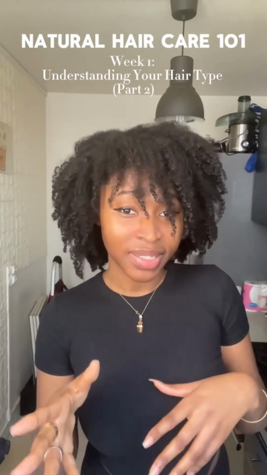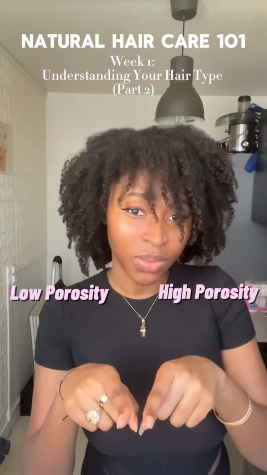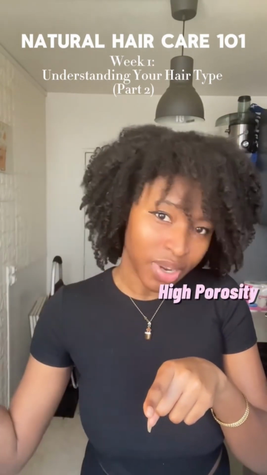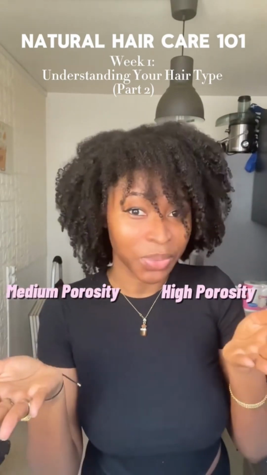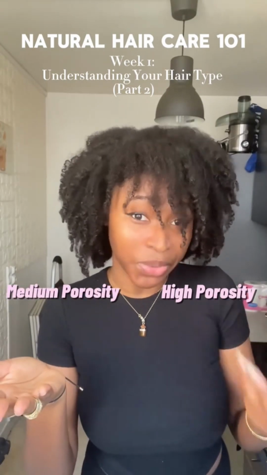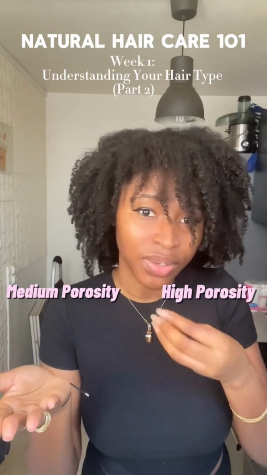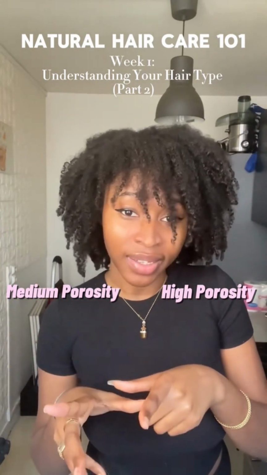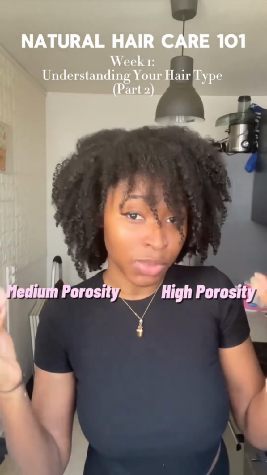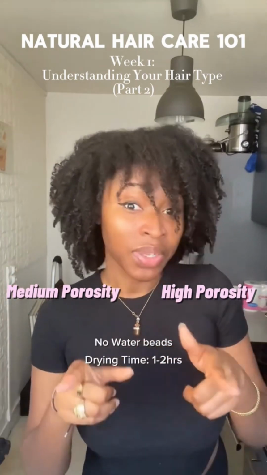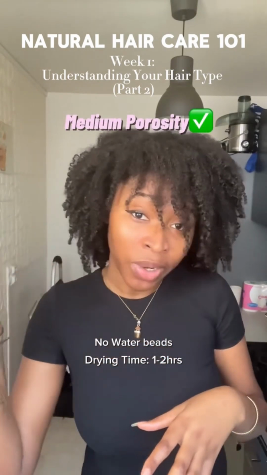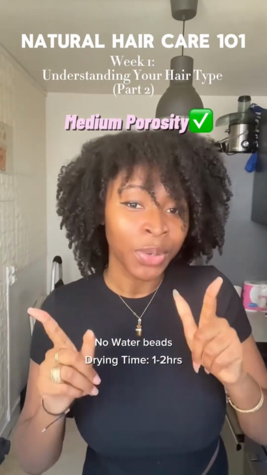Now again, medium porosity is a bit trickier to find out because it sits right in between low and high porosity, but here's an easy way to just know. If there's no water beads forming when you wet your hair, cancel low porosity out. Now you have medium and high porosity. Which one is it? Again, high porosity dries pretty quickly, and if it's a section of your hair, it's literally within minutes. Medium porosity will take a steady amount of time to dry. So if when you wet your hair the water is absorbing with no water beads on top, and your drying time is within an hour or 2, you have medium porosity. So if there's no water beads forming and it takes over an hour to dry, you have medium porosity.